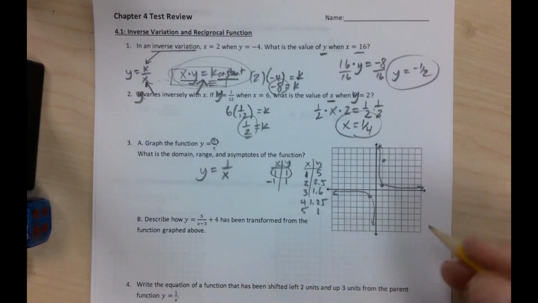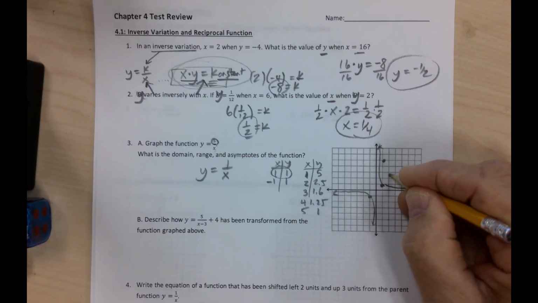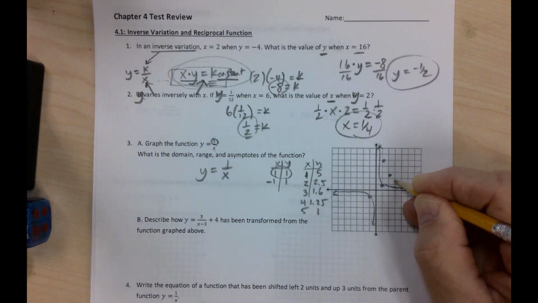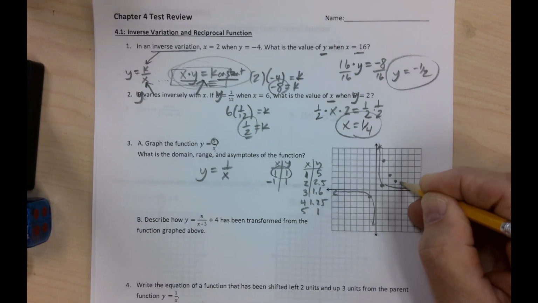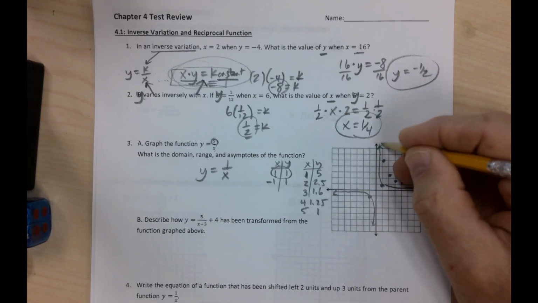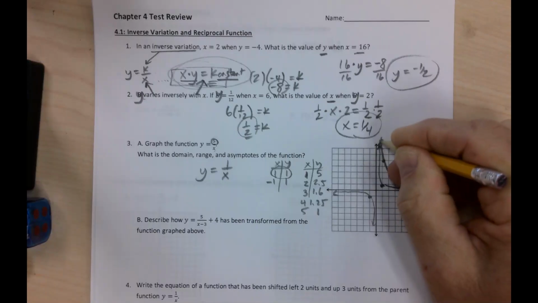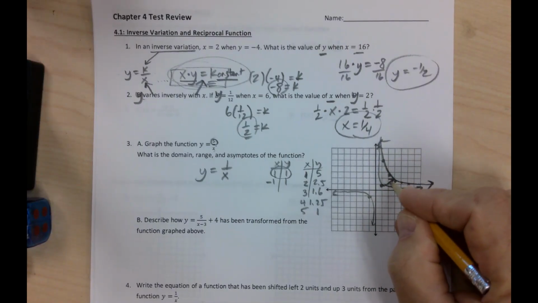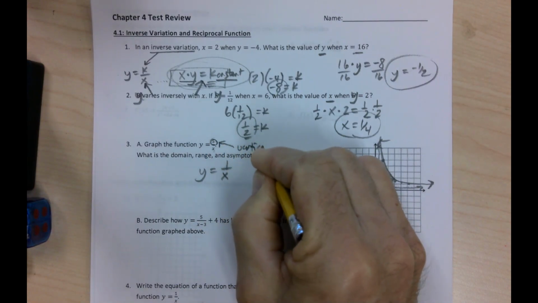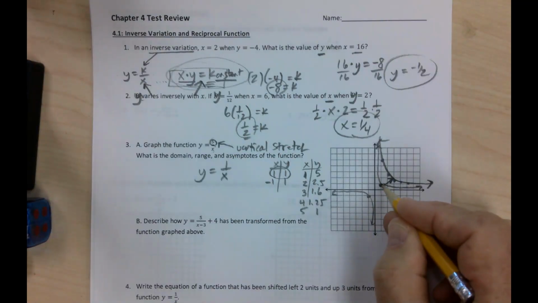We'll stick with it. 2, 2.5. You can kind of see where this is going. 3, 1.6, 4, 1.25, 5, 1, and you can see that essentially, like we talked about in class, the vertical stretch part of that simply, or not so simply, moves that curve in.